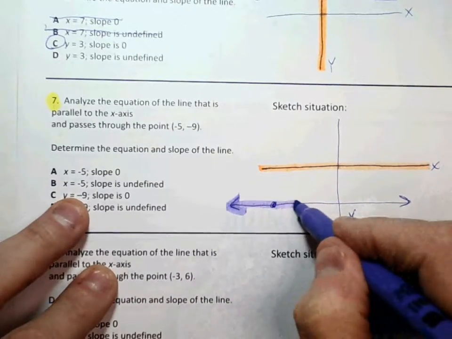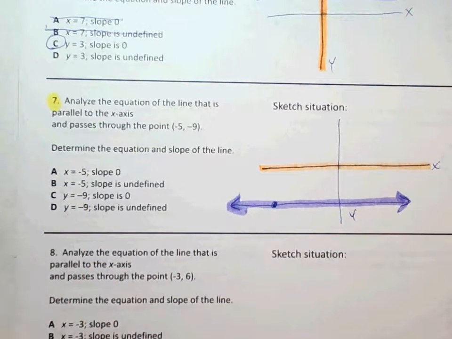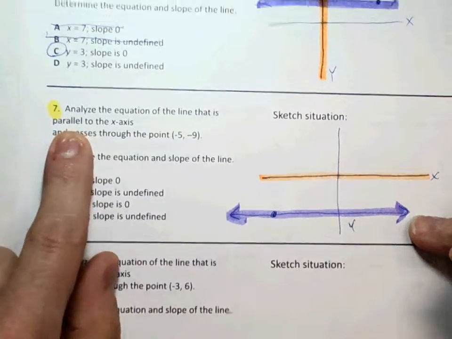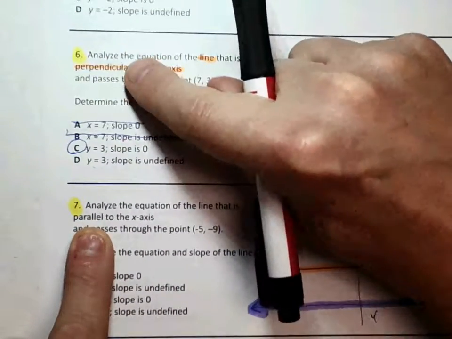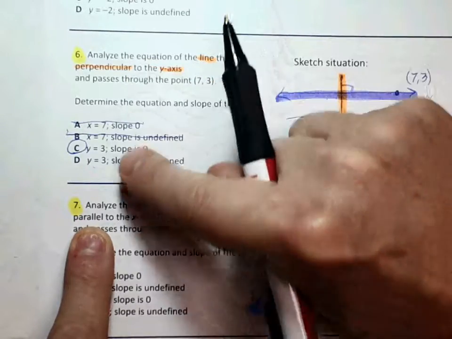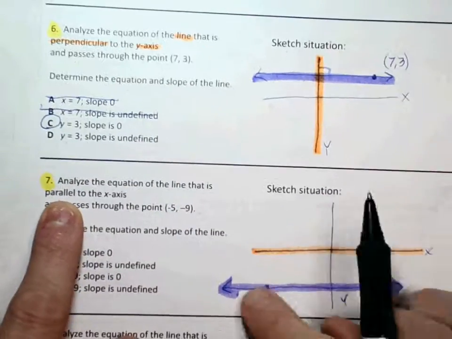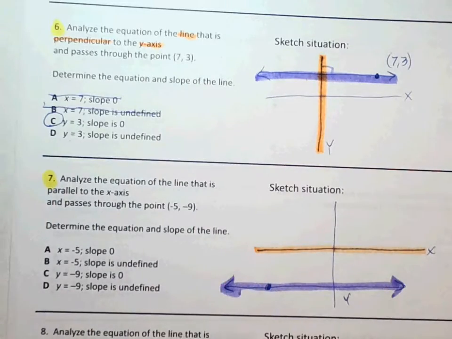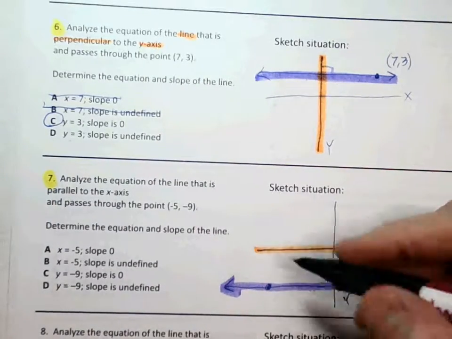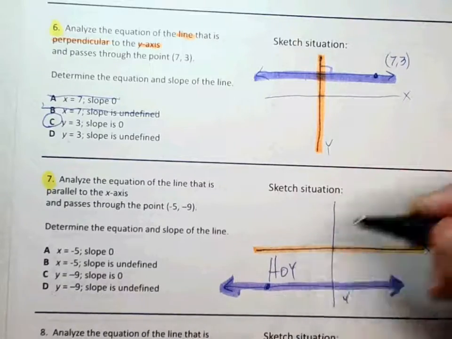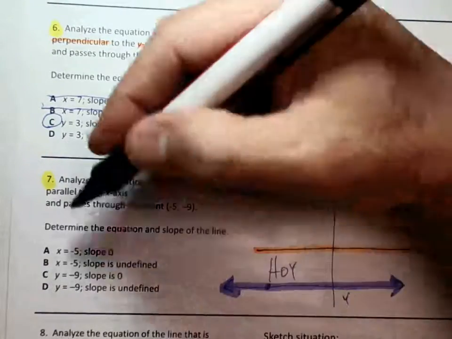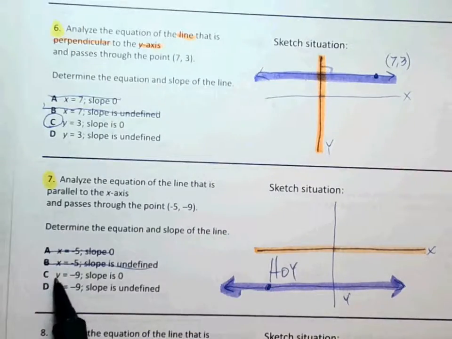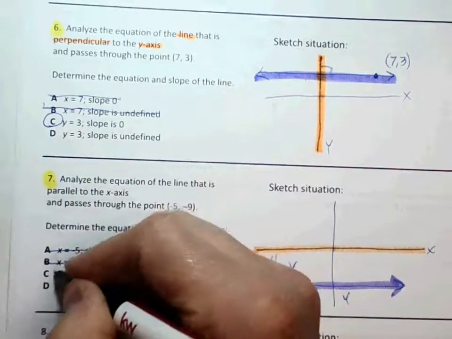Now you notice, this one is also horizontal, but it used different words than problem number 6. Problem number 6 used perpendicular, and this one uses parallel, but I wind up with horizontal lines in both. You have to sketch the situation. Please, please, please sketch the situation. So this is HOY. This is a horizontal line. It has a slope of 0, and it starts with a y. This one is also C.